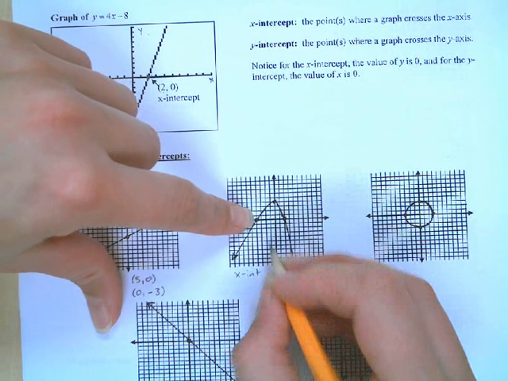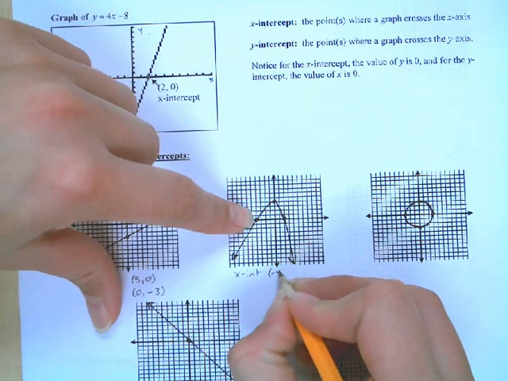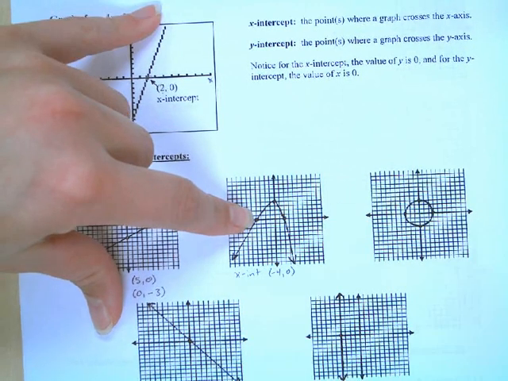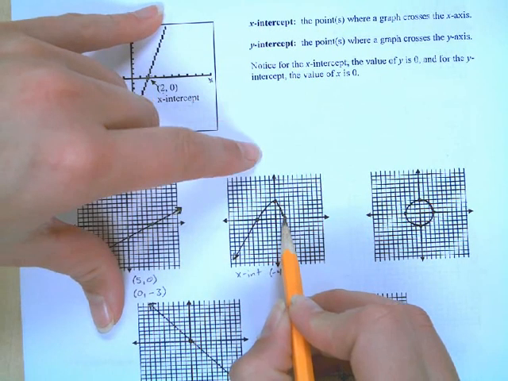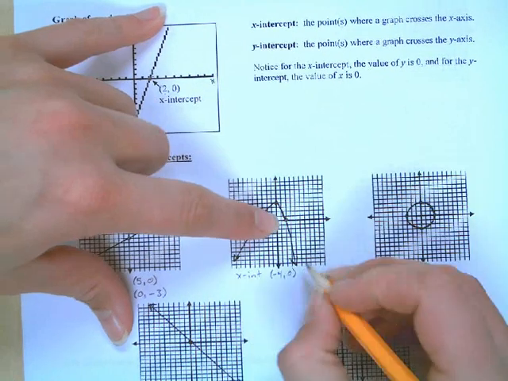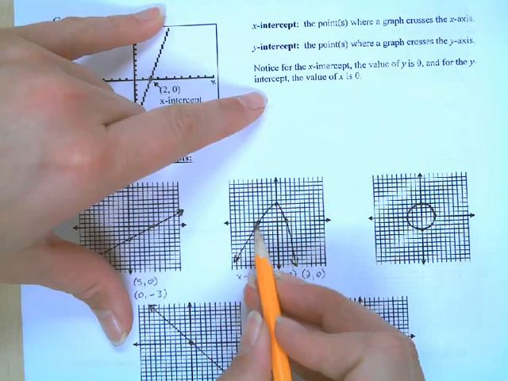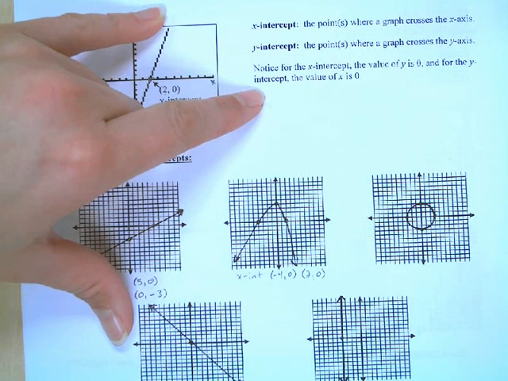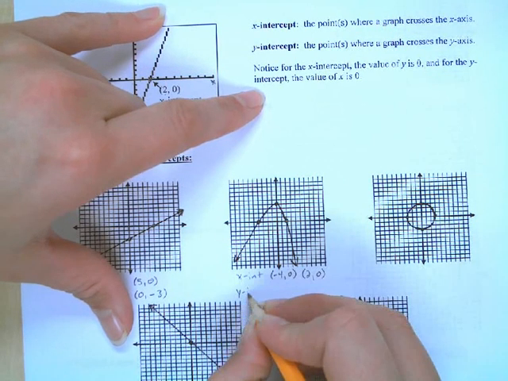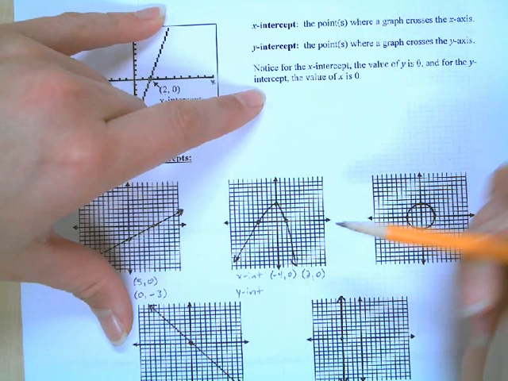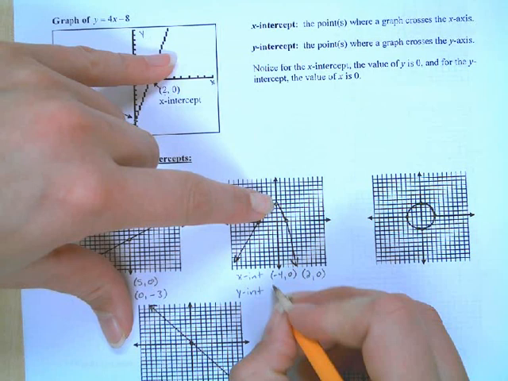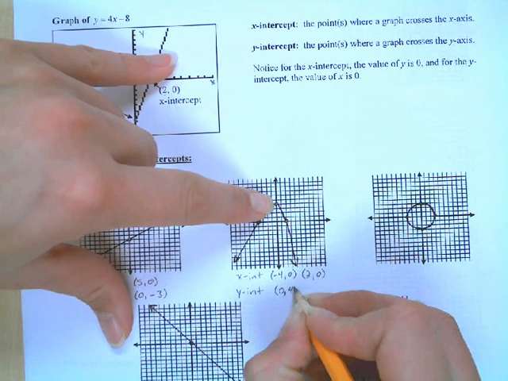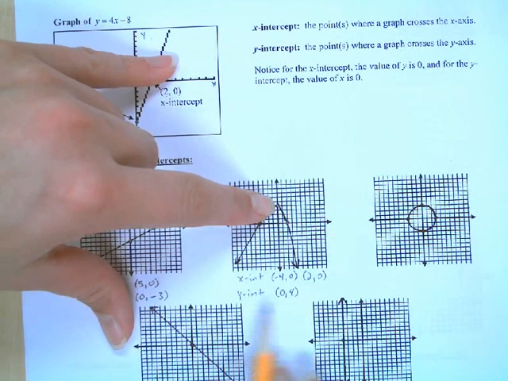Okay, same sort of thing on this last one. We have a circle, so we've got multiple intercepts. You're just going to use the same rules. Take your x-axis where it crosses, those are going to be your x-intercepts. The first one happens right here, which is at negative 3, so (-3, 0). And the second one happens right over here, which is at 3, so (3, 0). So I had one at negative 3 and one at positive 3.